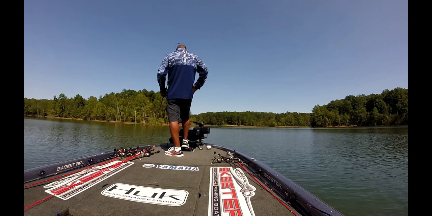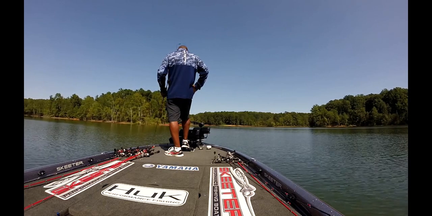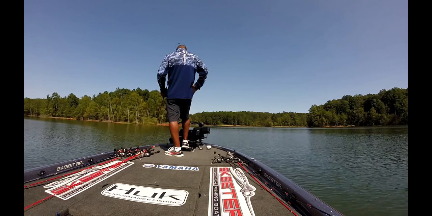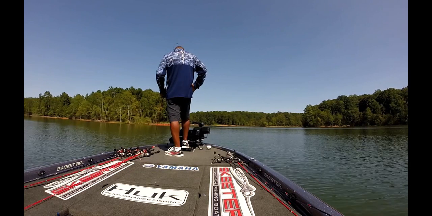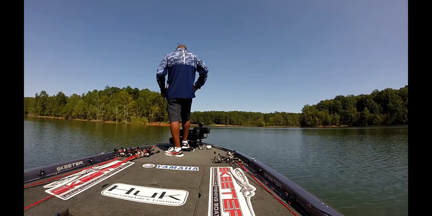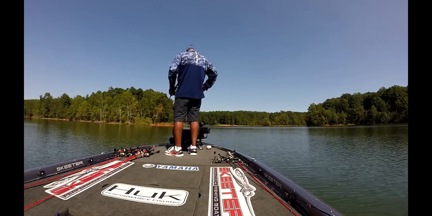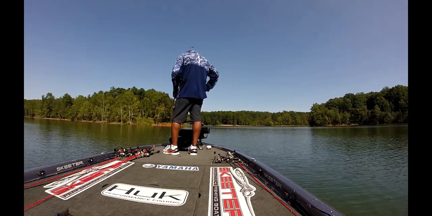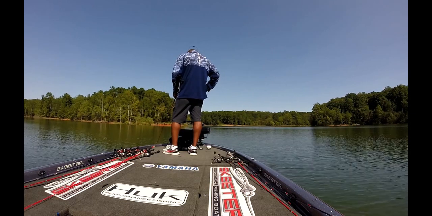At this point, I am trying to line up with the creek ledge or offshore structure ledge that we will be fishing, and it'll be around 14 foot of water. So as I move up and get the proper angle so that I can cast down the ledge going into the back of the creek.